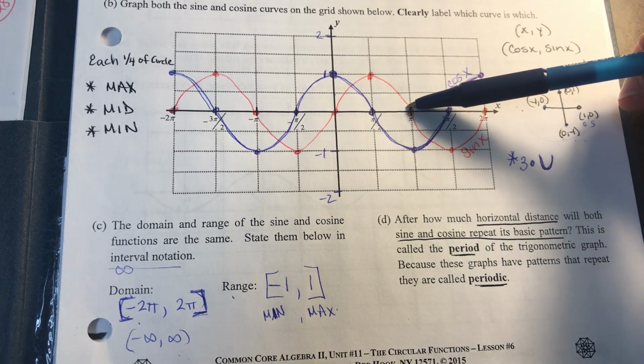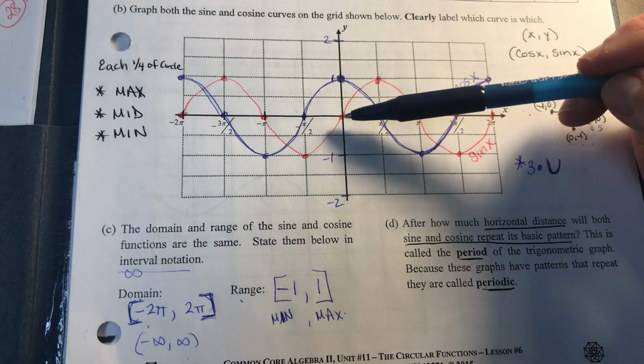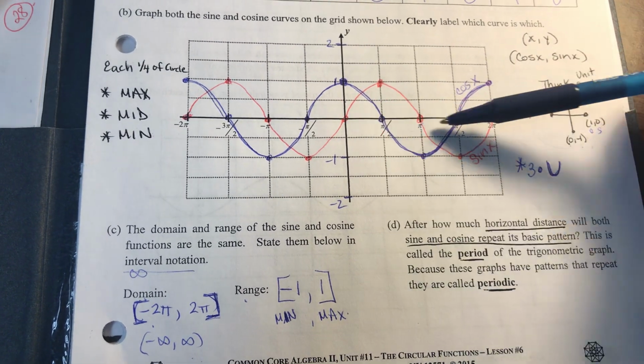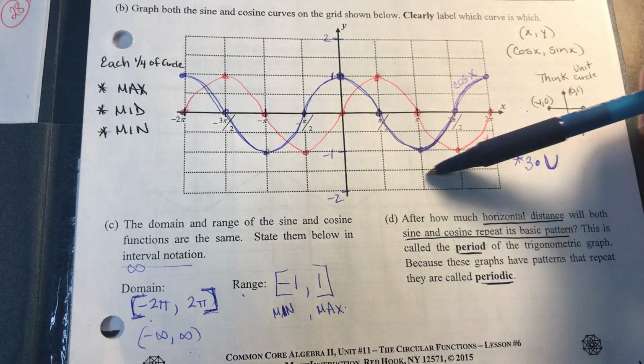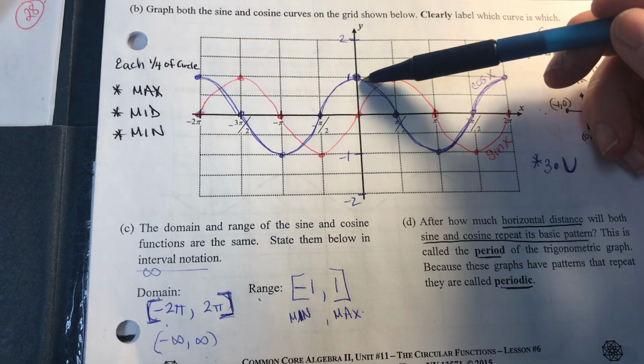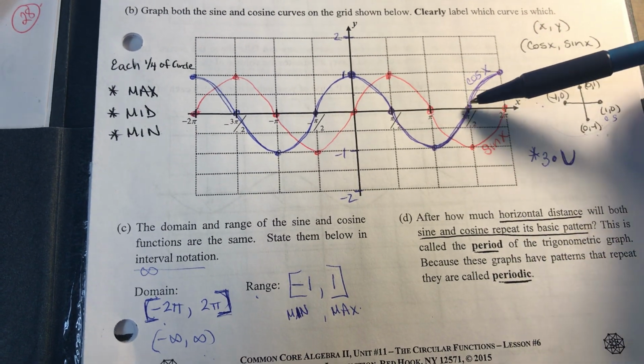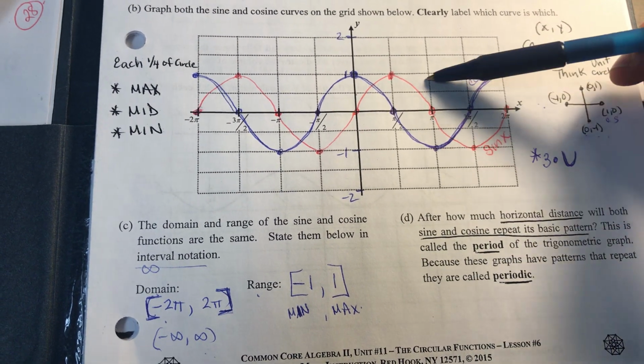So in 2 pi, you have a full circle. If you were to turn this around, it would make the full circle. And same with this. If I took this quarter, turned it this way, I would have a full circle.